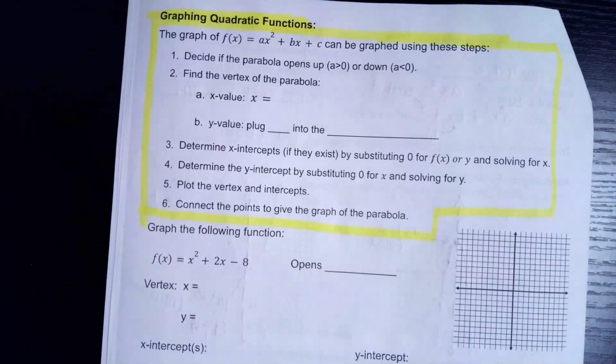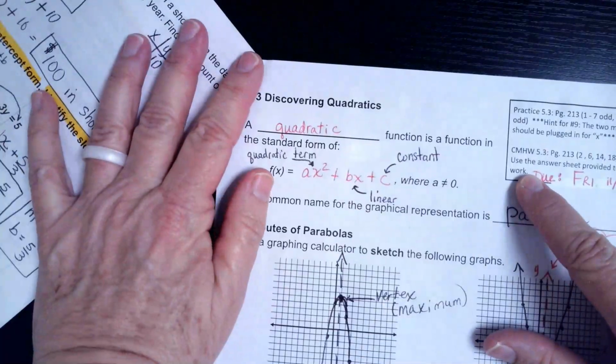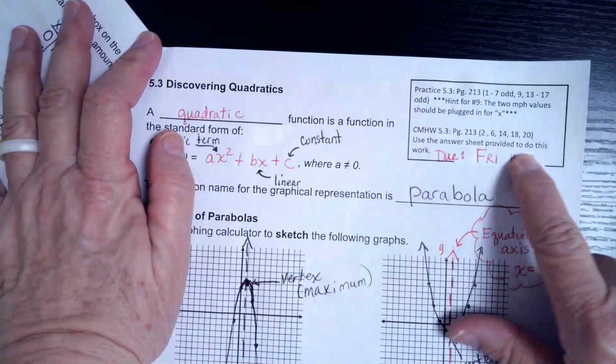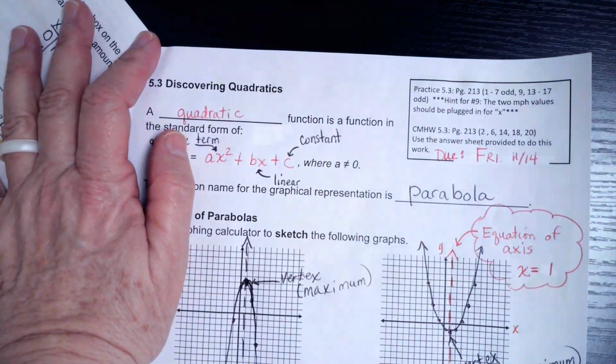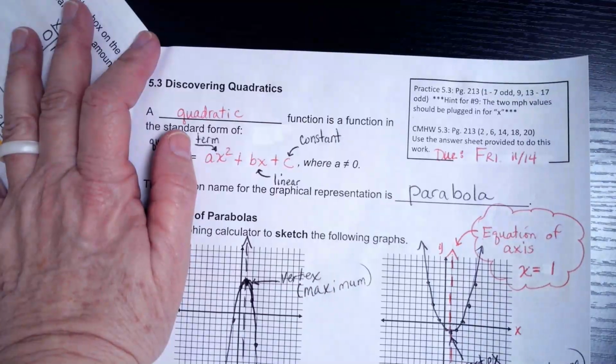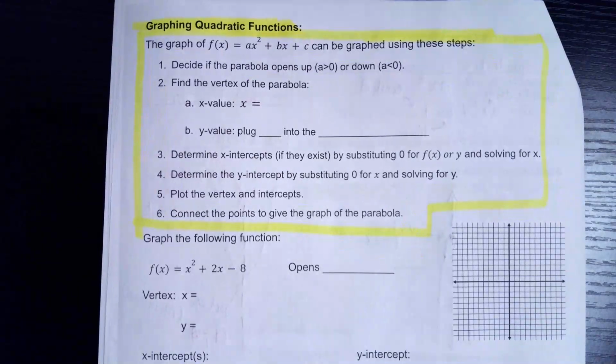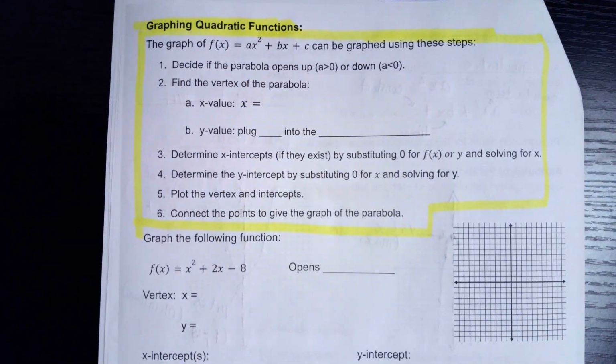Because, again, we're going to be graphing stuff. I think, and I may not have put it here. Let me go back and double check it. Oh, yeah, it says it right there. On your CMHW 5.3, it says, use the answer sheet provided to do this work because, like 5.1, there needs to be some graphs there. Okay? So when I am ready to get you started on that homework, I will give you a pre-printed worksheet with a space for all the problems to be worked. Got it? And wherever you need a graph, there's a graph.